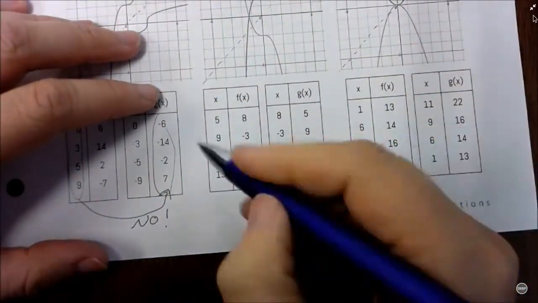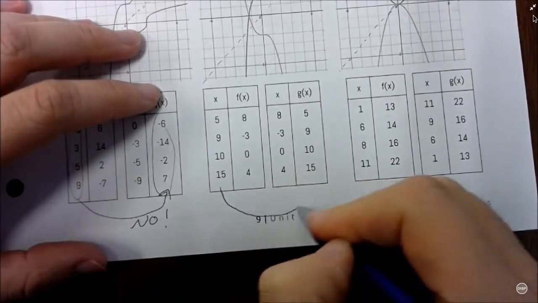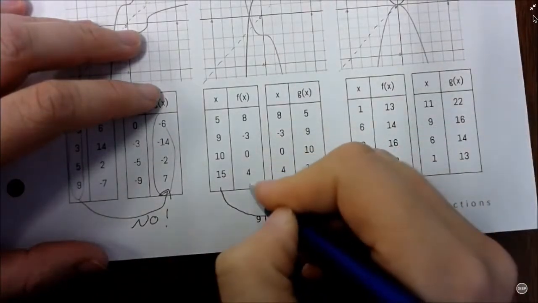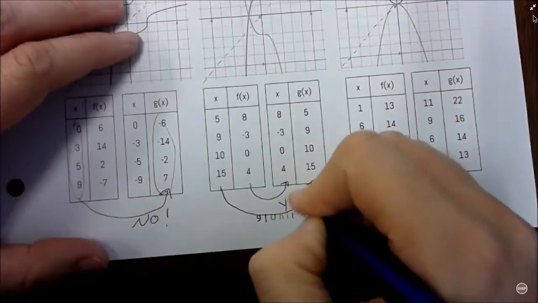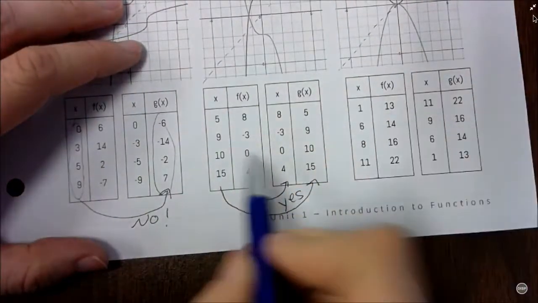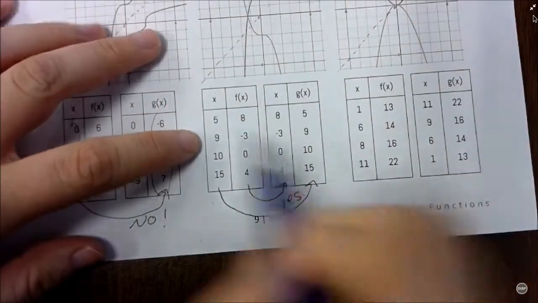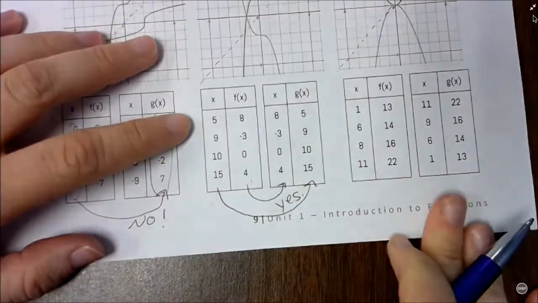Okay, so go ahead and try this one. Do the old x's become the new y's? And do the old y's become the new x's? They are, in fact, inverses. So the x's become y's and the y's become x's.